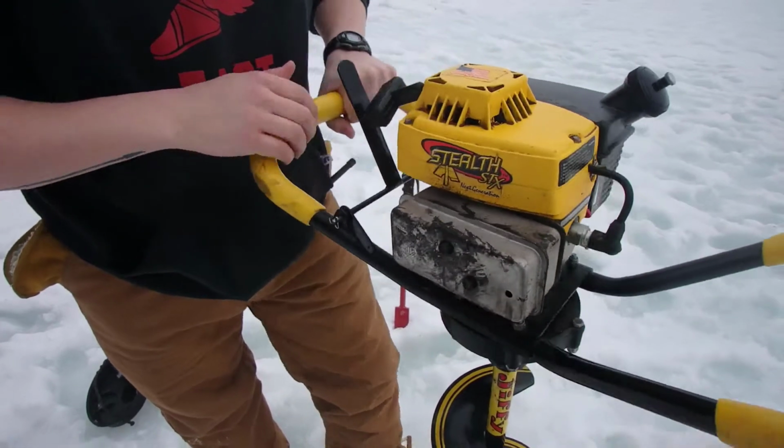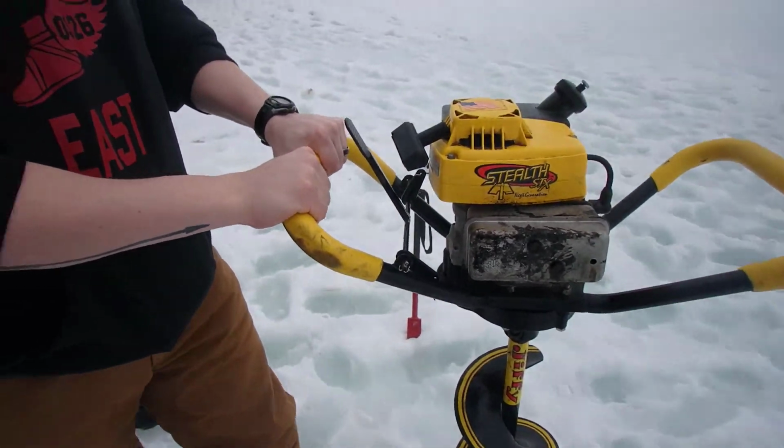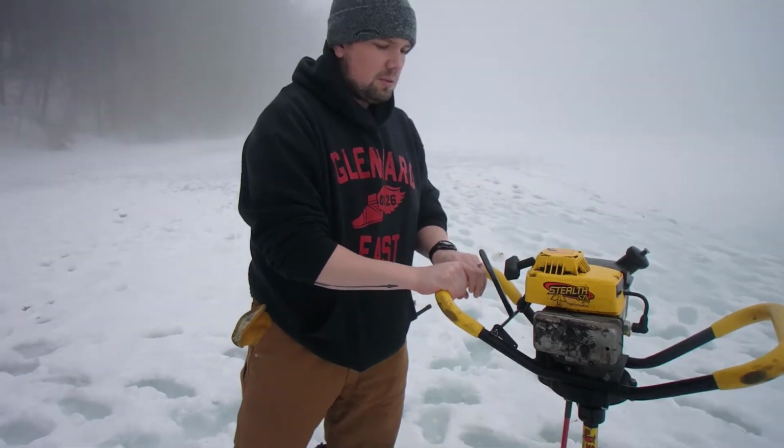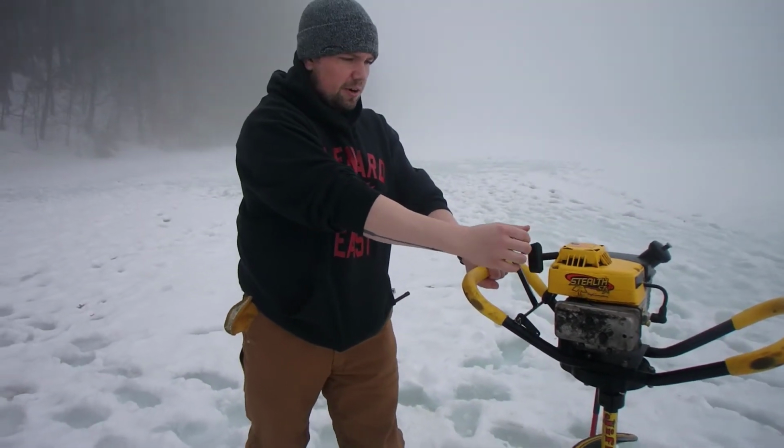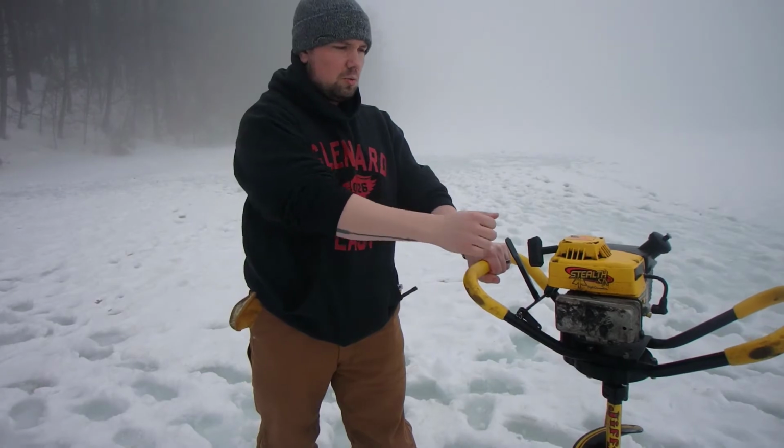And we also want to make sure we have a nice firm grip right here on the auger handles. Now what's going to happen is we're going to grip this right here, the start, and we're going to pull it with small pulls towards our chest.